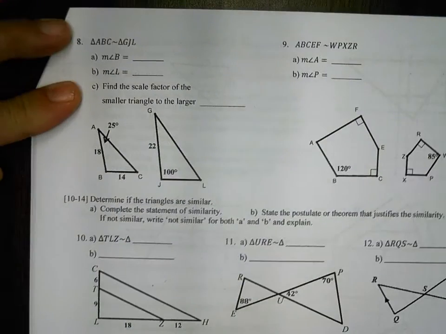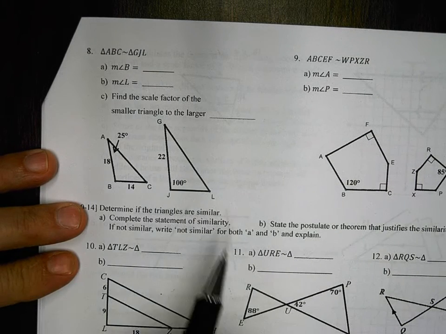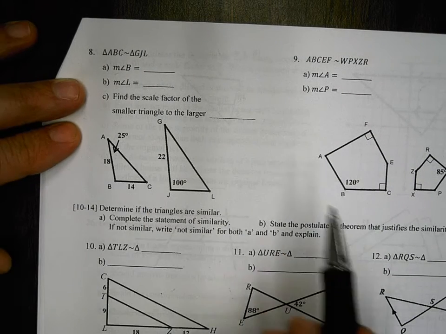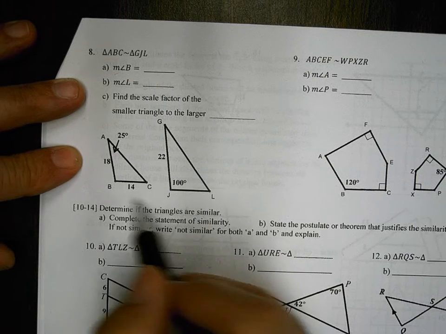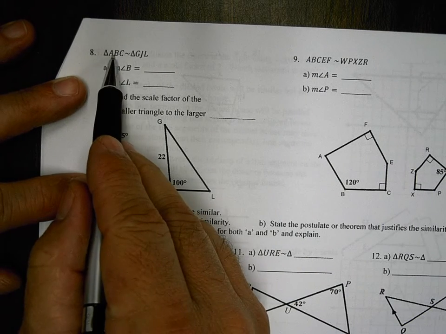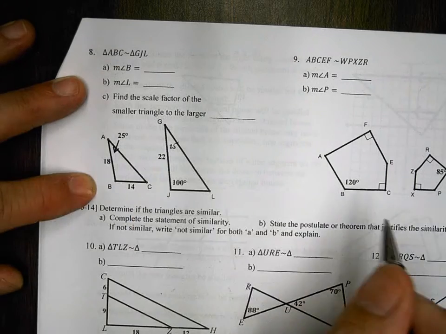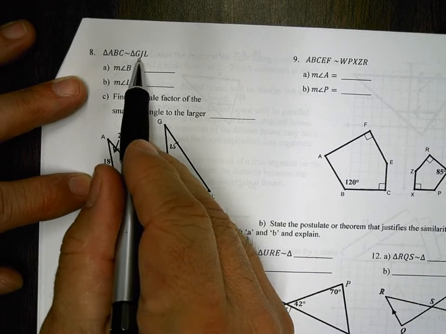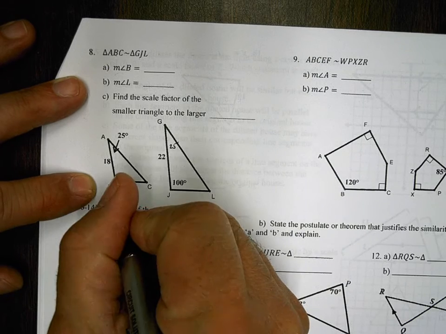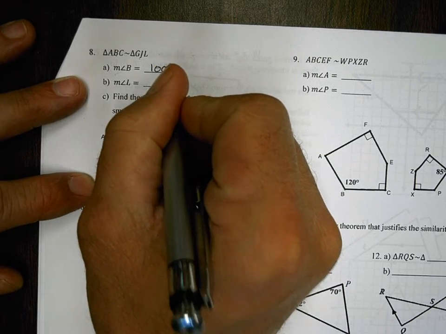Okay. Number 8. Okay, triangle ABC is similar to triangle GJL. What is the measure of angle B? So before we can answer this, we better fill in the missing angles. So we know that A is matching up with G, so G is 25. We know that B matches up with J. J is 100, so B is 100. So we can fill that in, 100 degrees.